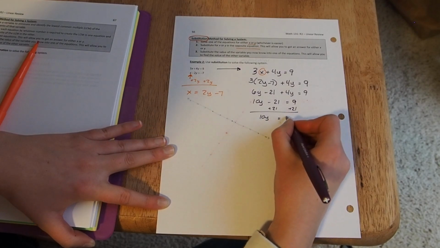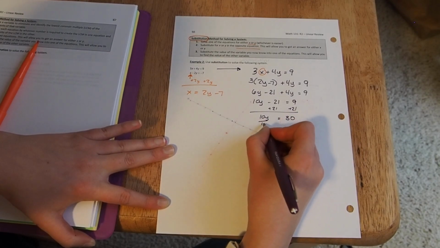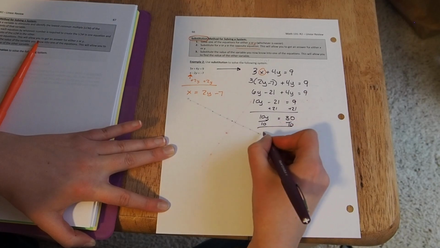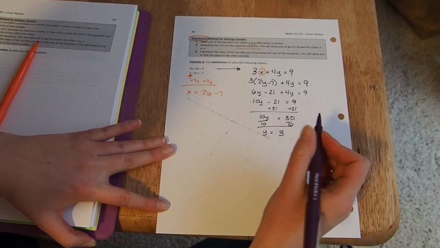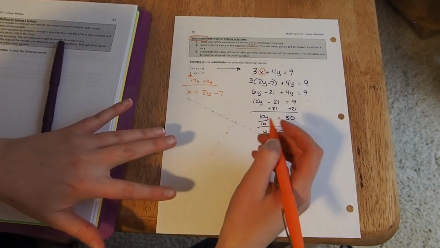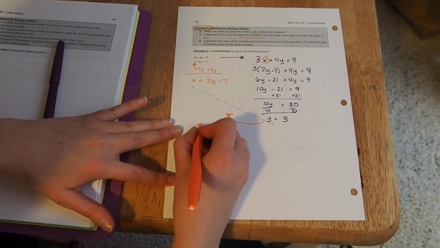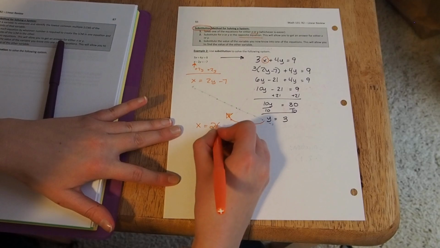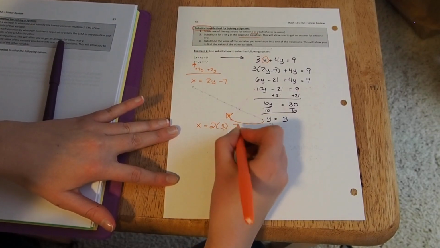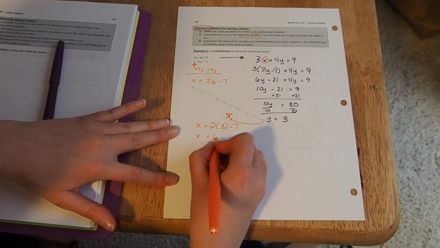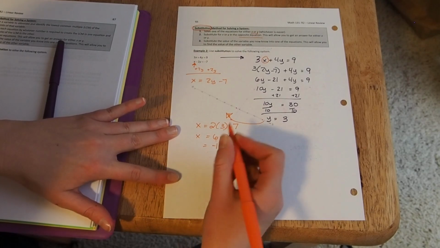9 plus 21 is 30, divide off the 10, y value of 3. Once you have your y value of 3, back over to the other equation to find the x value. X is equal to 2 times y, 2 times 3, minus 7. That's 6 minus 7, or negative 1.